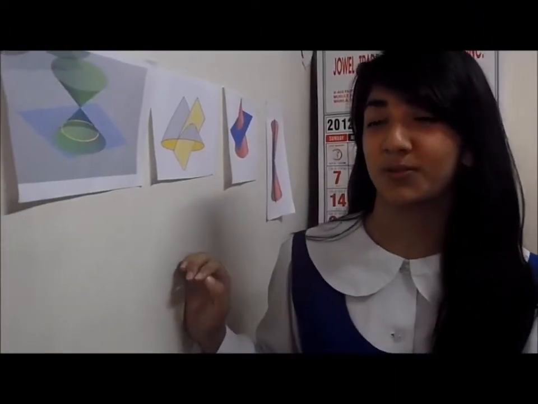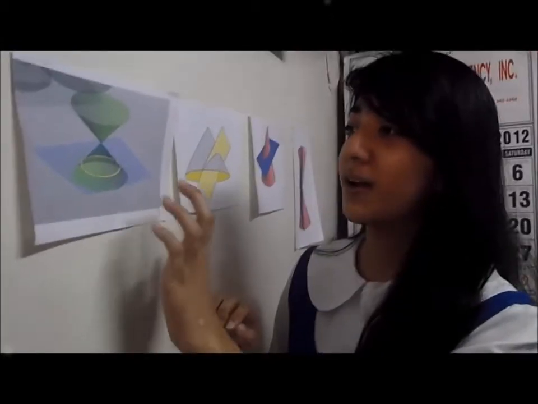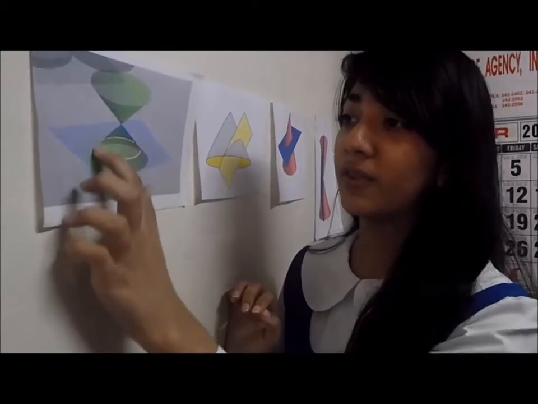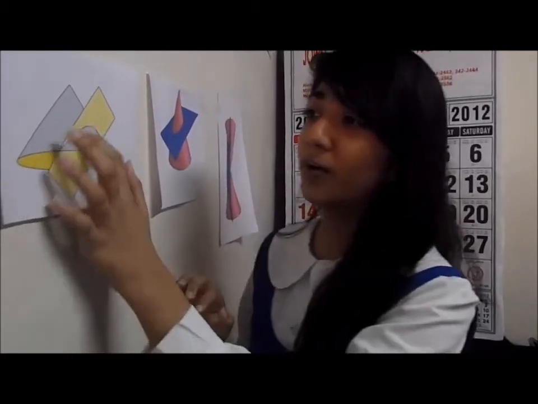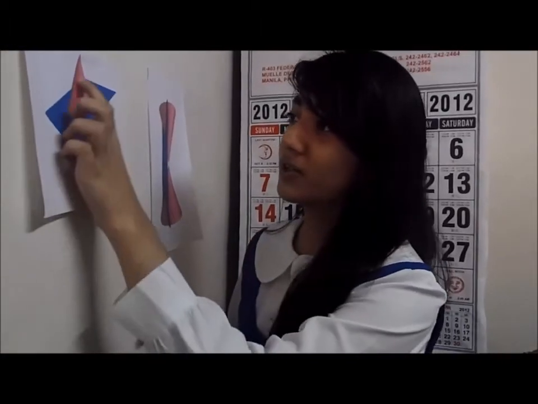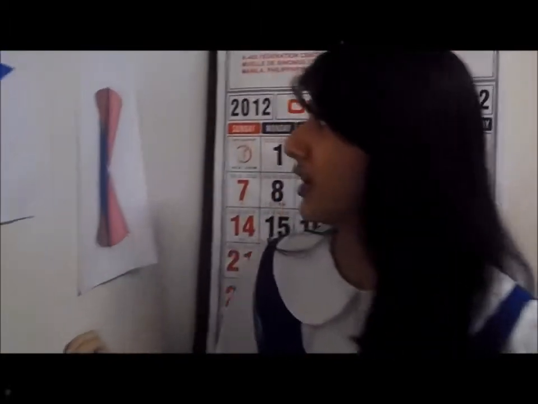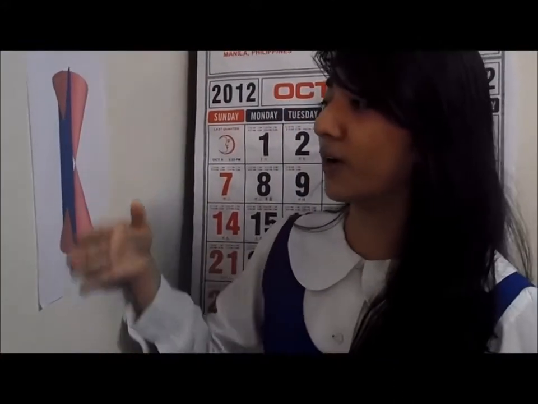This is how the conics are formed. First, if the plane is intersected horizontally, we can form a circle. And then, if the plane is intersected diagonally, we can form a parabola. And if we connect the two parabolas, we can form an ellipse, as you can see in the picture. And if the plane is intersected vertically, we can form a hyperbola.